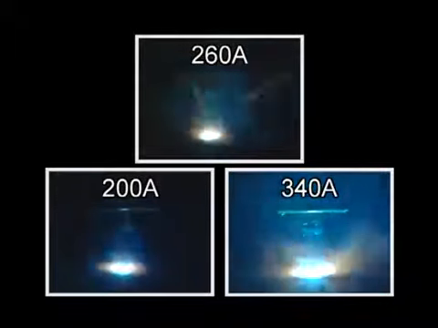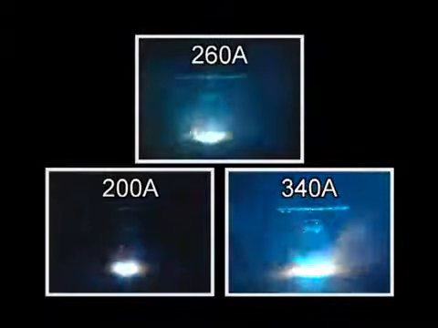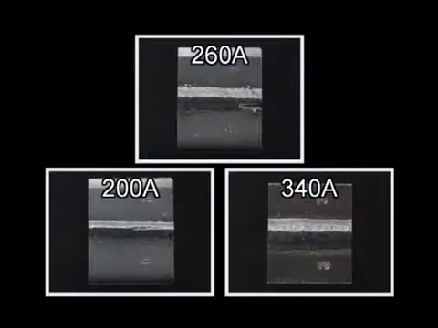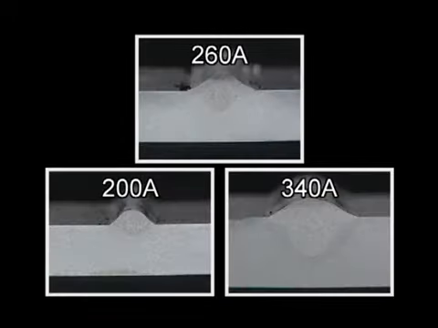The weld pool size is changed when the amperage is increased, even when the travel speed is kept the same. The weld bead width becomes wider as the amperage is increased. This is a macro section of the weld bead. Weld penetration shape in the base metal can be described as pan bottom. The weld bead width and penetration are increased by increasing the amperage setting.